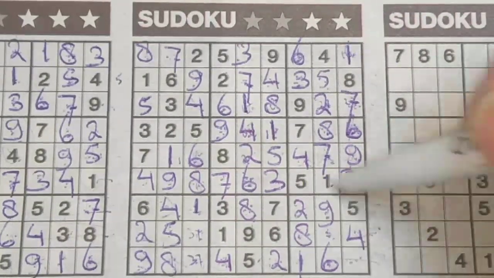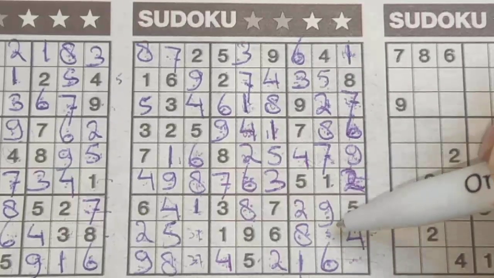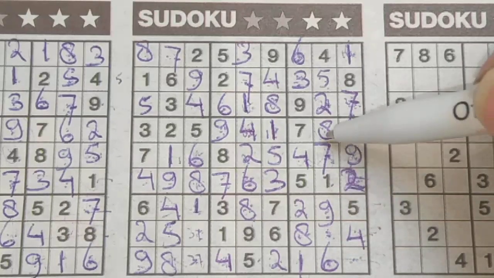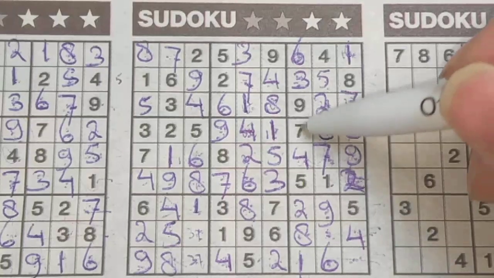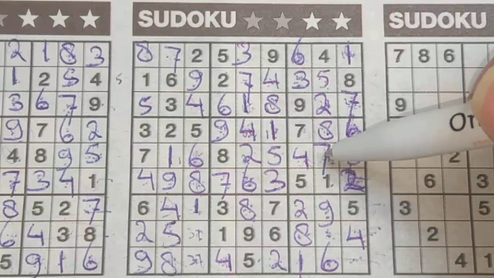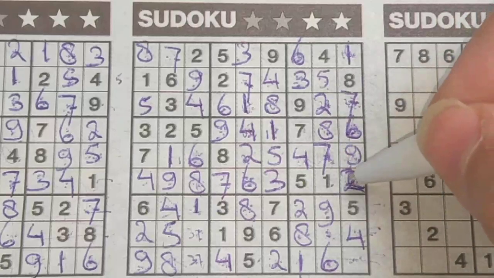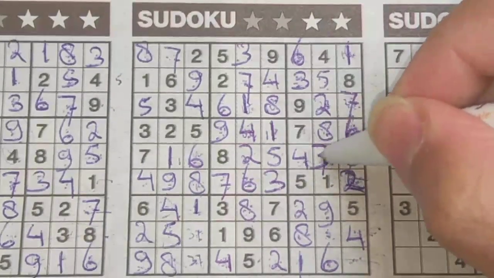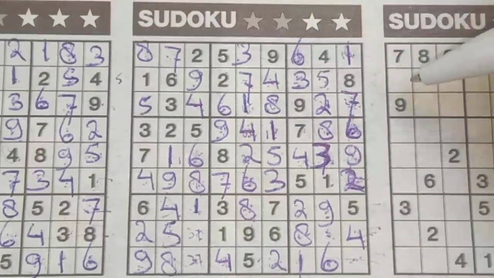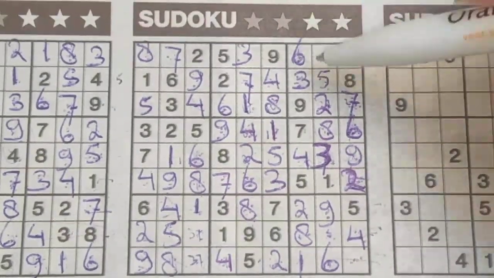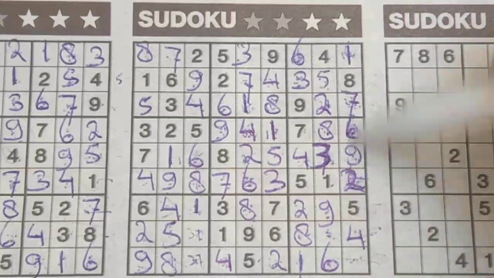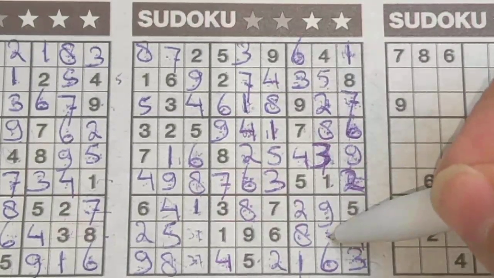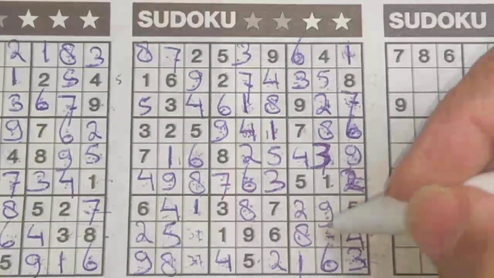2 numbers left in this big square for the numbers 7 and 3. We have a... Oh, no. I made a mistake. This is not the 7. We have a 7 here. The 2 and the 3 are missing. The 2 and the 3. This should be a 3. Mistake, but I have double checked. 3, that means in the last column a 3. 1 box left. Here should be the 7.